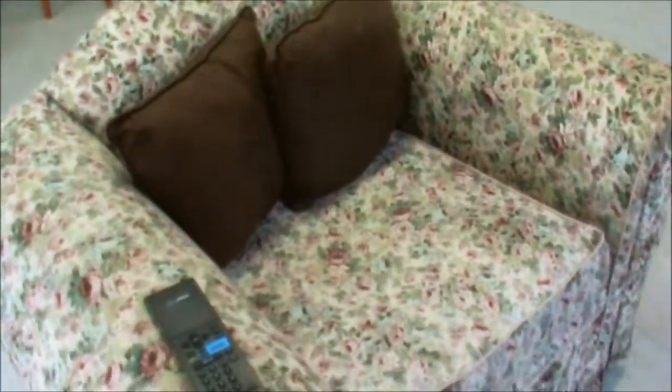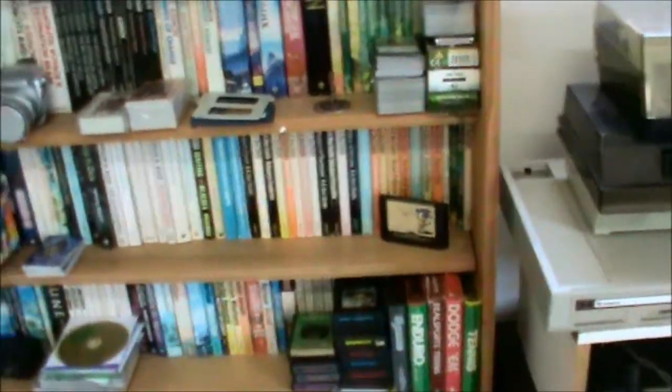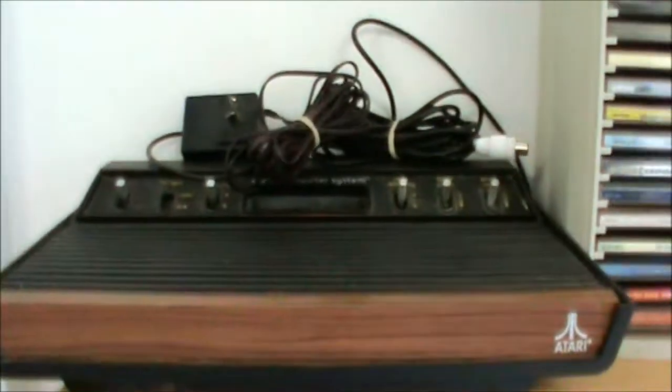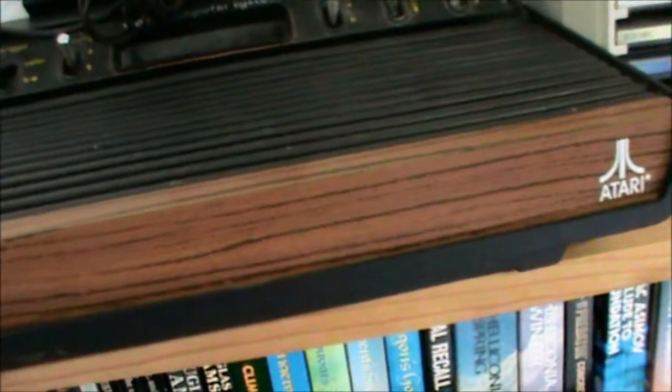Alright, now coming across we have the comfy gaming chair that's seen some better days. So, oops, sorry, I almost forgot. So this is my science fiction collection of books. I have an original Atari Woody. It's missing one switch there, but this is the one that belonged to my friend.